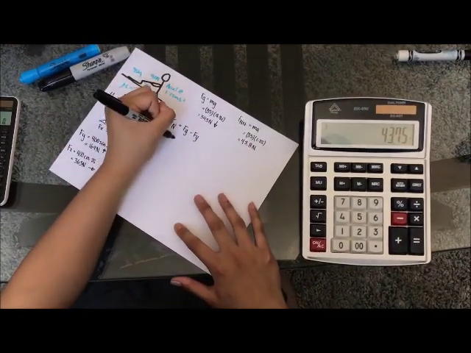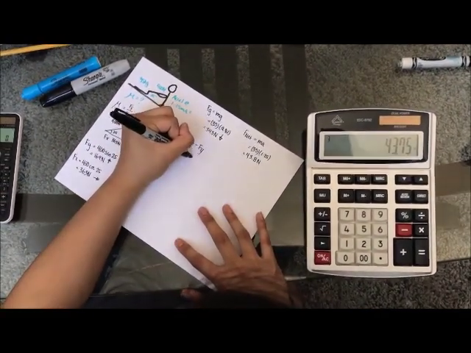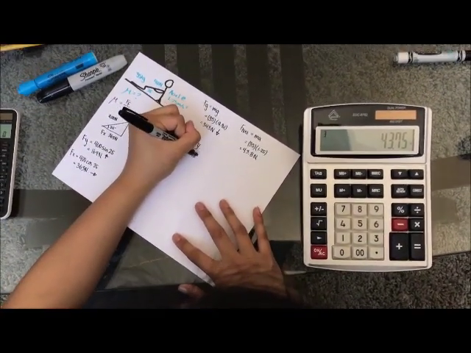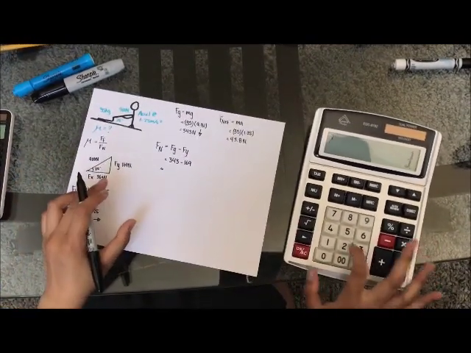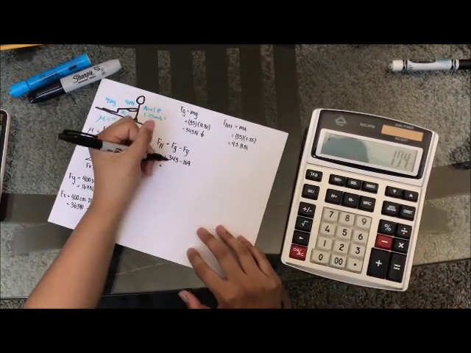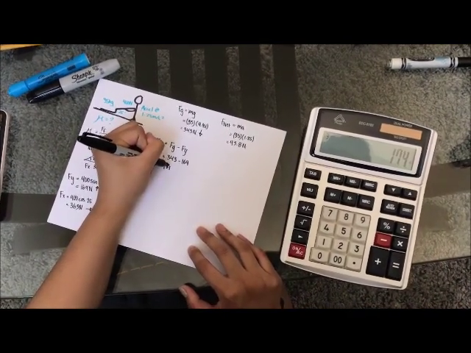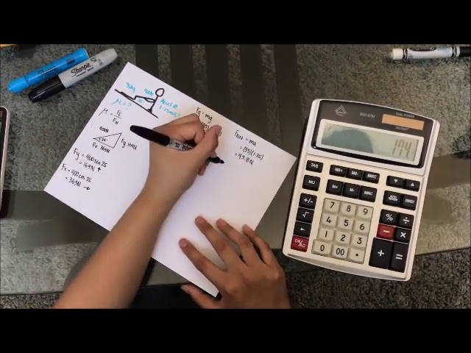That is why we minus those two values. So 343 minus our 169 equals 174 newtons. So we know that this is our F normal.